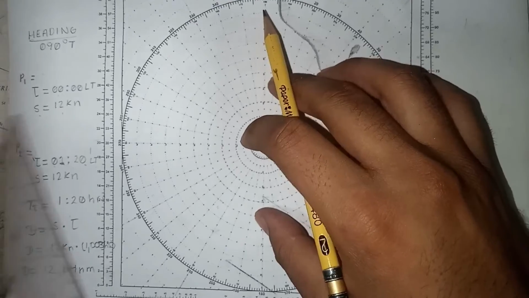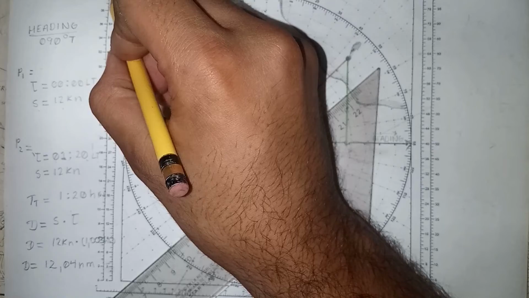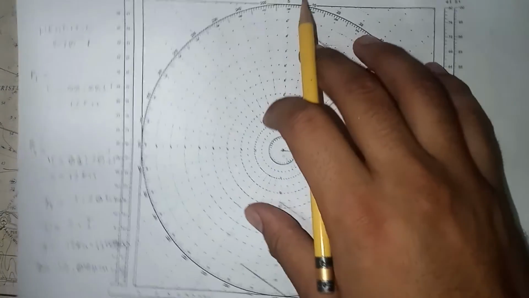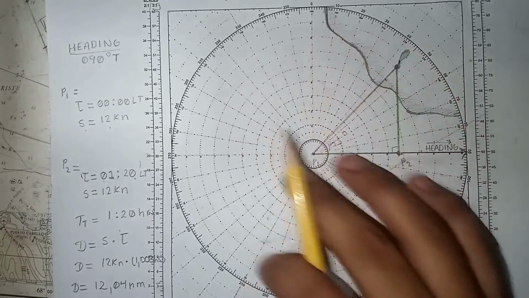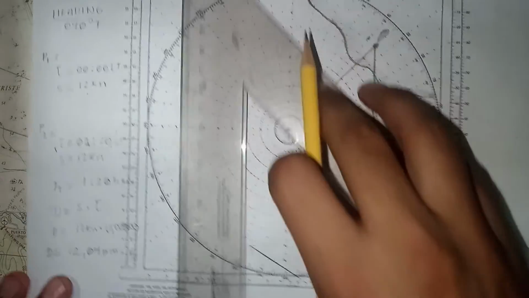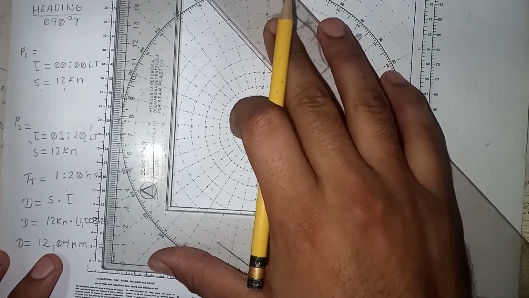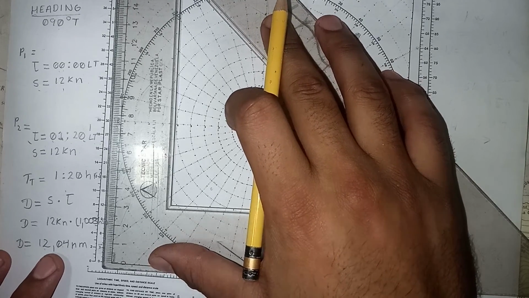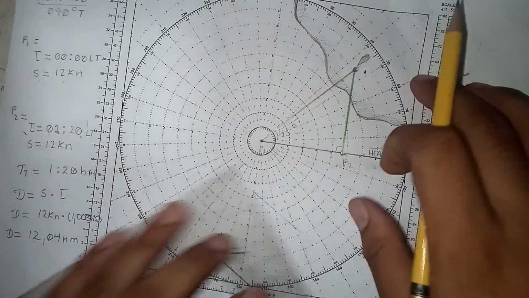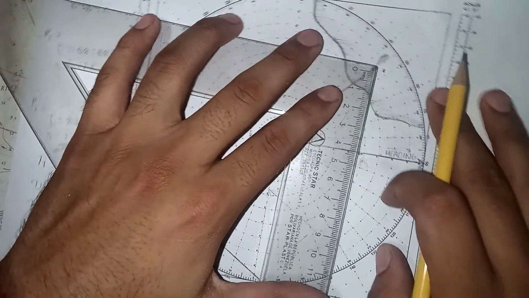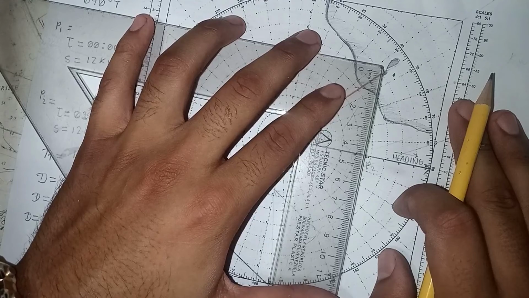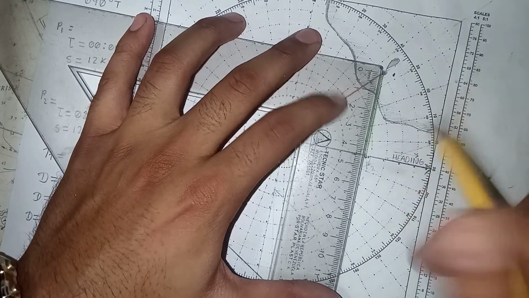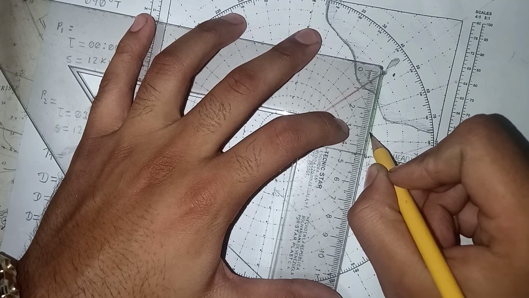In the scale, we are going to use the scale 3 to 1, and we make 12 nautical miles, more or less around 3.12, and we take the position from the target to this position, and it's going to be 3.12, more or less.